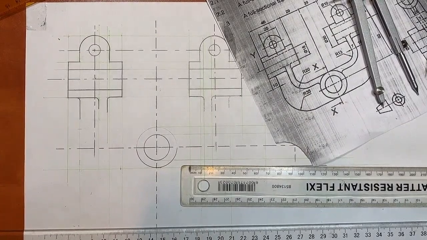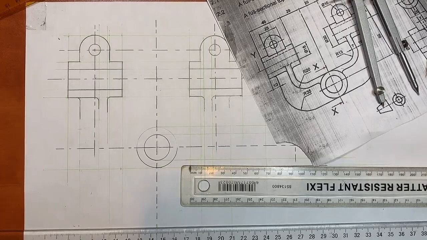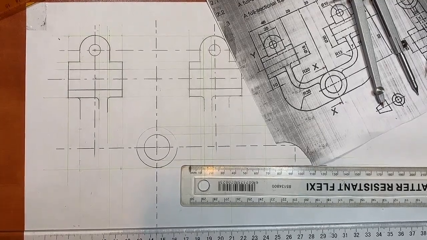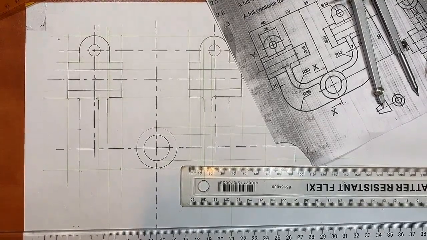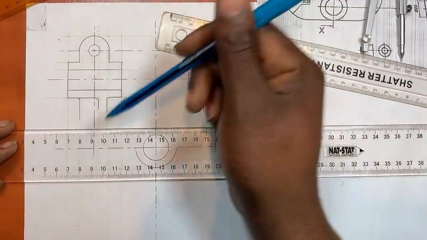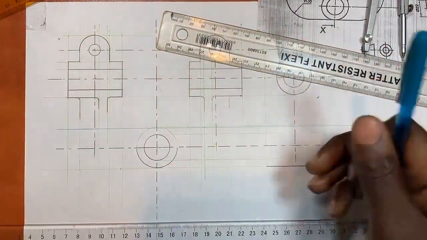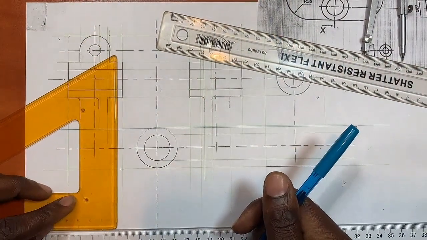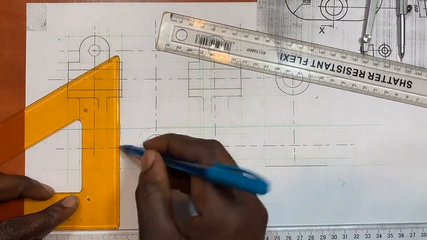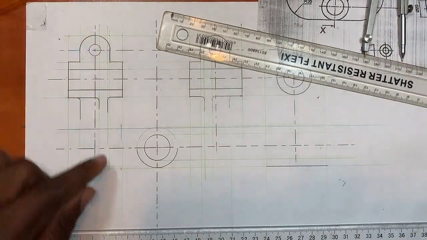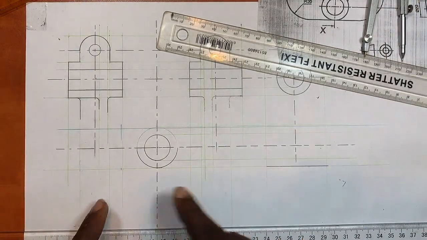Where is this other one? Okay, now just have a faint constructional line that's going to behave like this, and another one that's going to cut this one. So why am I taking it too long? Because I'm still going to need the very same 35 this side. You understand?